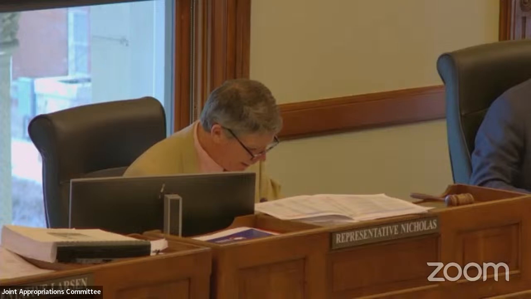Number 28, Unit 101, page 16, Facility Engineer, Gov's Rec. All those in favor say aye. Aye. Those opposed? That motion carries. Unit 101, line 29, 19A, Regional Staff Position, Gov's Rec. All those in favor say aye. Aye. All those opposed? That motion carries.